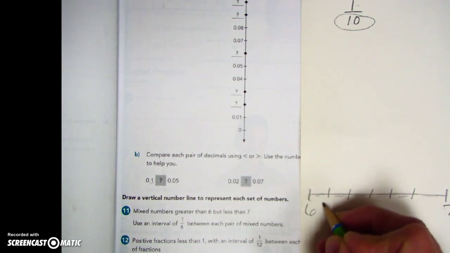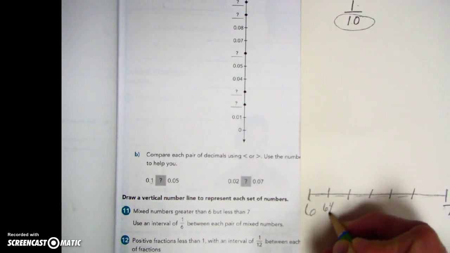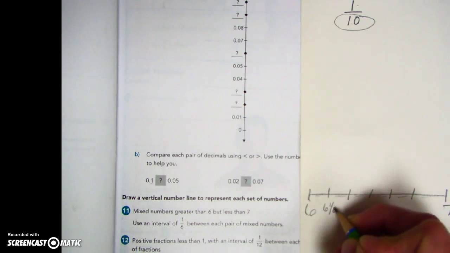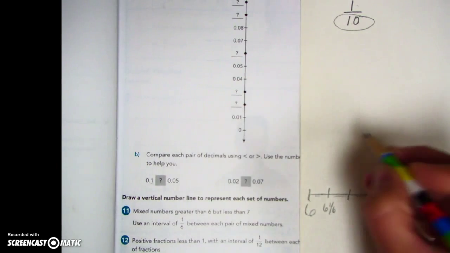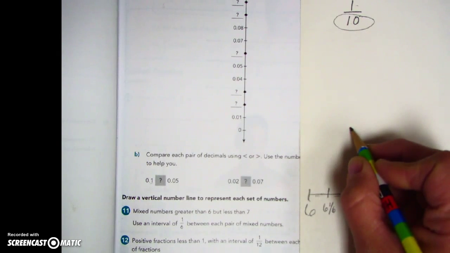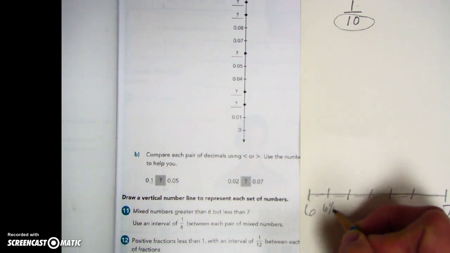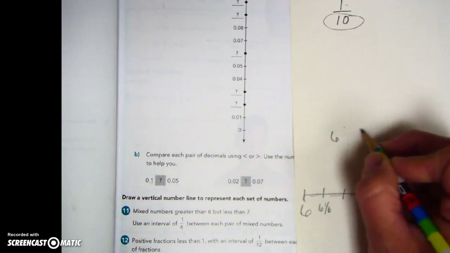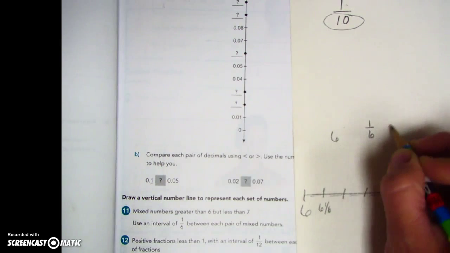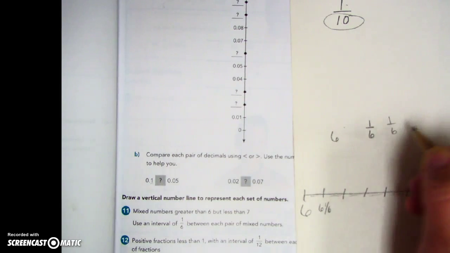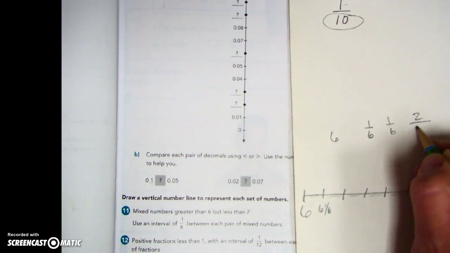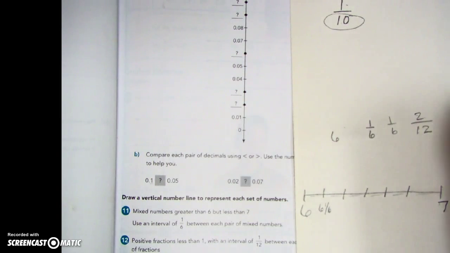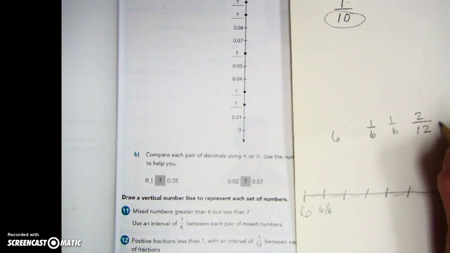So it would be 6 and 1/6. Then if I added 1/6 onto that, essentially that would be just 6 and 1/6. If I add that, it would still be 6, but if I'm adding another 1/6 onto 1/6, it would be 2/12, which reduced is going to be 1/6.